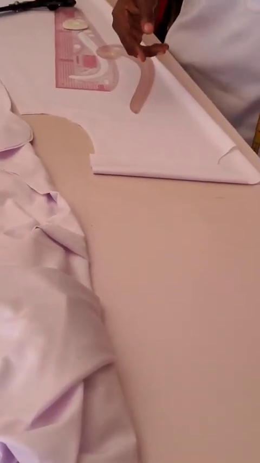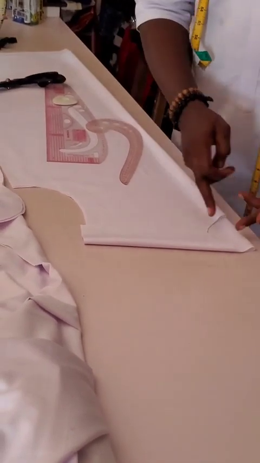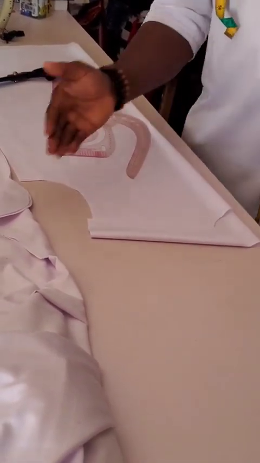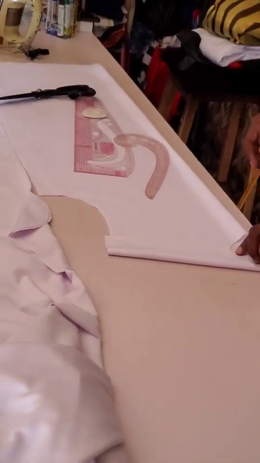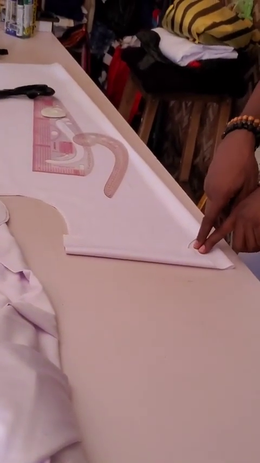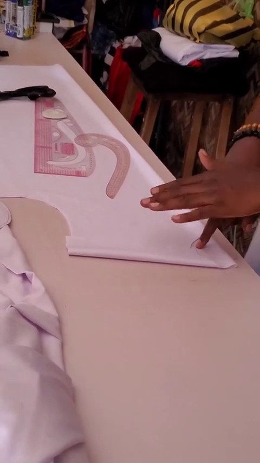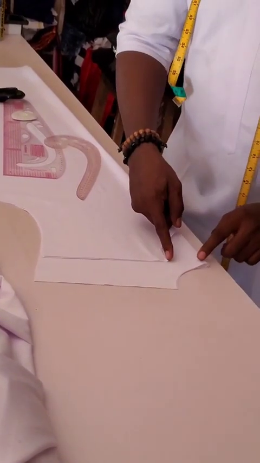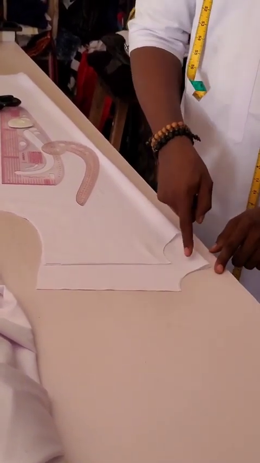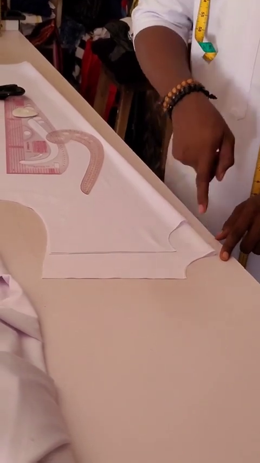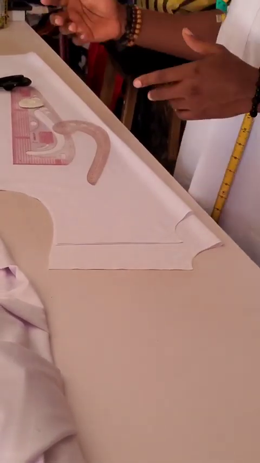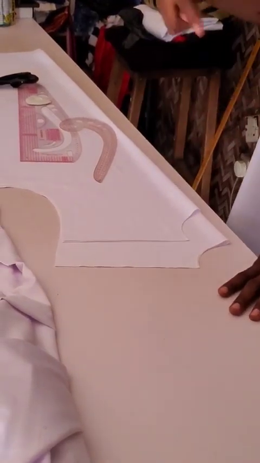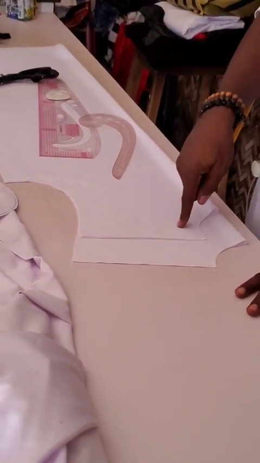Now if you notice, even though the back neck was wider when we were cutting, it's still smaller here after folding. So what if we had done this straight? This neck would reach as finished, and then you'd go cut it from the neck after sewing. I wish people would make the mistake and see it, and then they correct it.